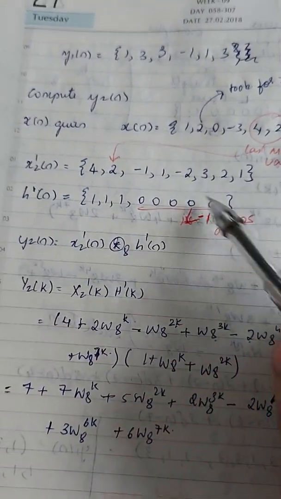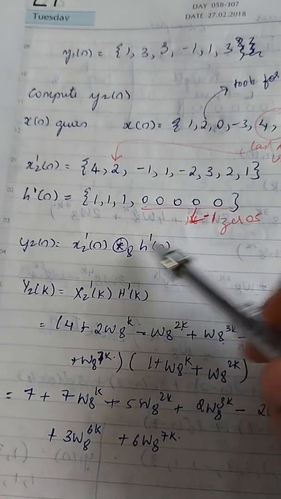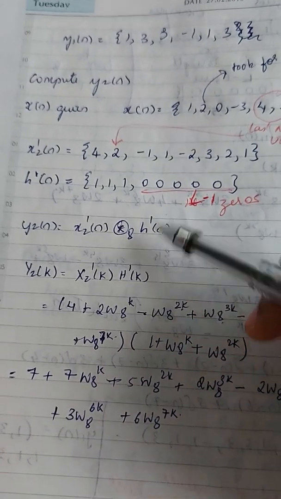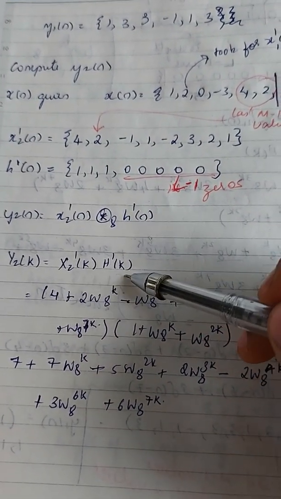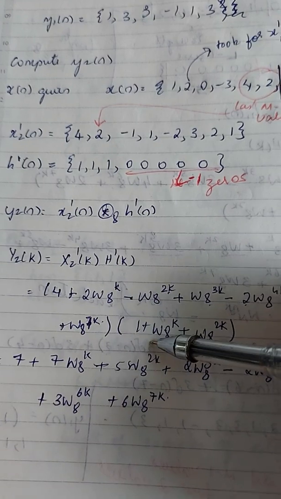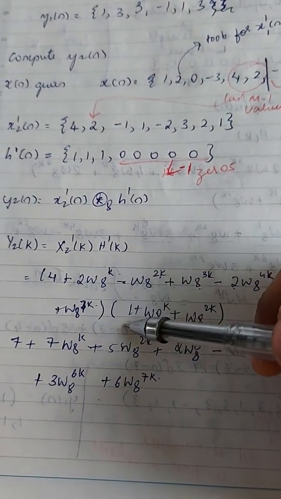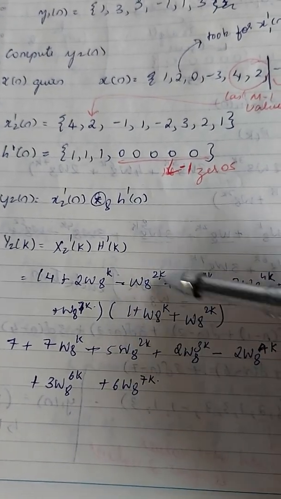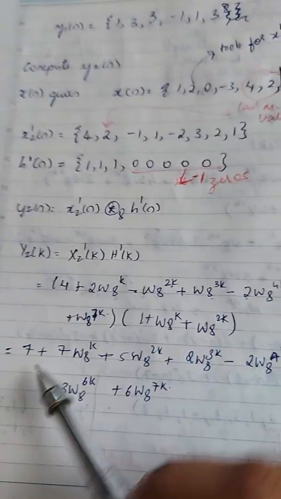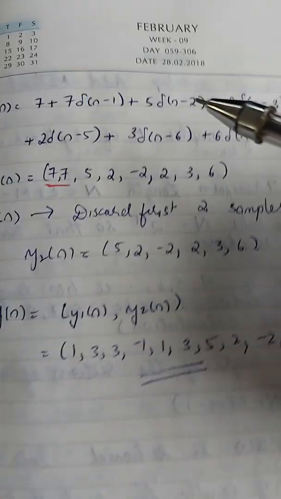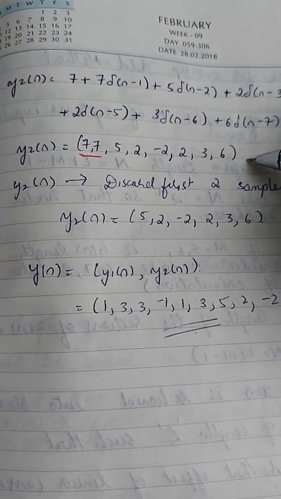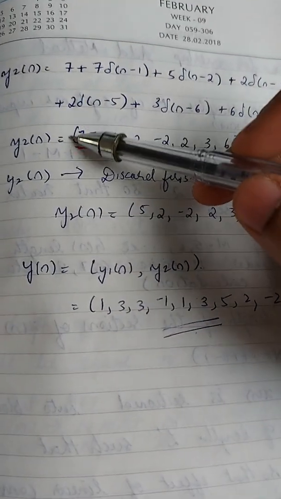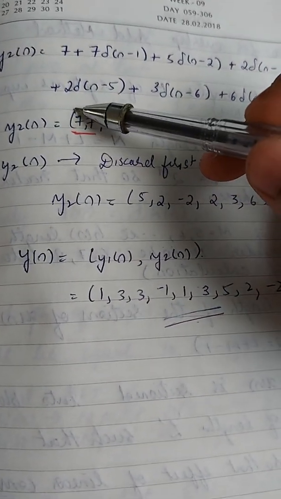H of n as usual, appended with L minus 1 zeros, perform 8-point circular convolution, or if mentioned, perform the DFT IDFT method, do the multiplication of all this, that is each term here multiplied with all these terms, 1, 2, 3 terms, multiply and write everything. Look at the equation and write down your y2 of n. Here again discard the first m minus 1 samples of y2 of n.